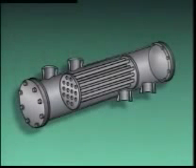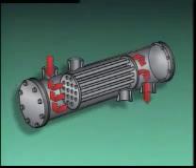Counterflow is often the most efficient of the three types of flow, because the temperature difference between the two fluids remains relatively constant as the fluids pass side by side. As a result, heat transfer between the fluids can take place the entire time that they're in the heat exchanger.